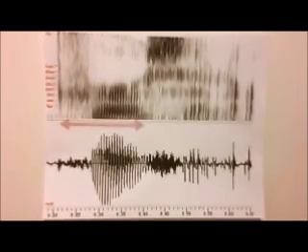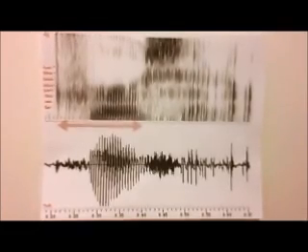It displays the time, the frequency of vibration of the vocal cords, which is the pitch, and amplitude, which is the volume. Now notice, the pitch is usually higher for females than males.